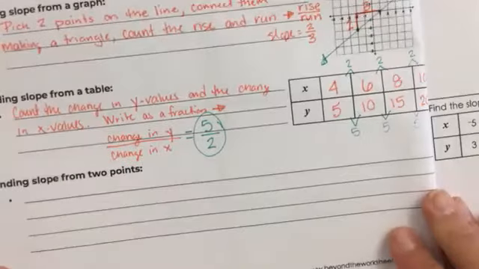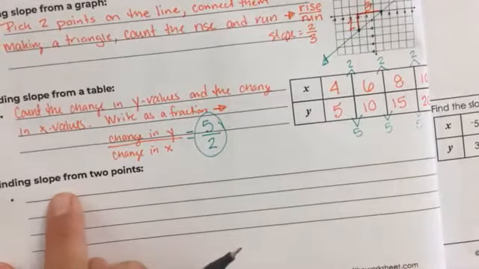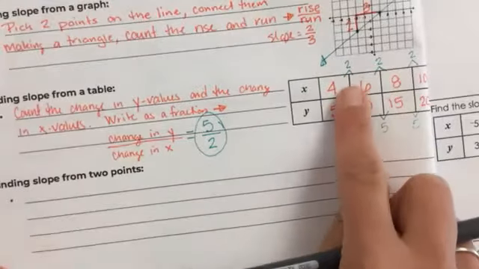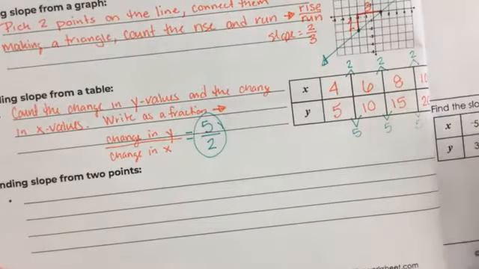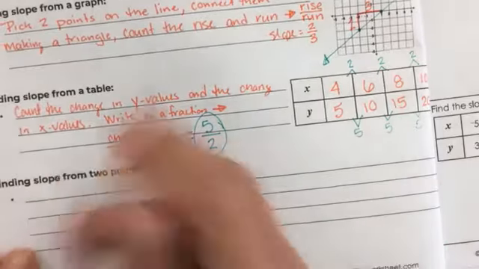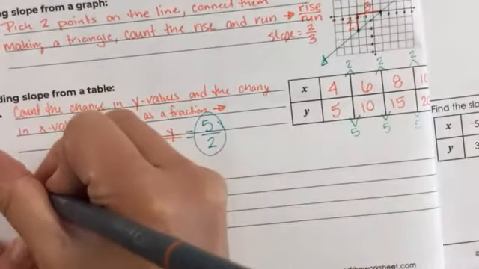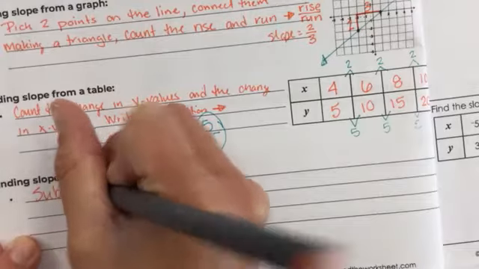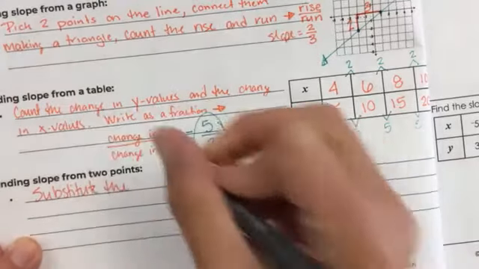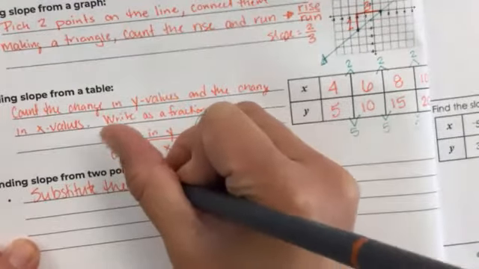Okay, the last way, finding the slope from 2 points. You could technically do this from a table too, because 4, 5 is a point and 6, 10 is a point, so we could do this the same way. But you are going to substitute the coordinates into the slope formula.